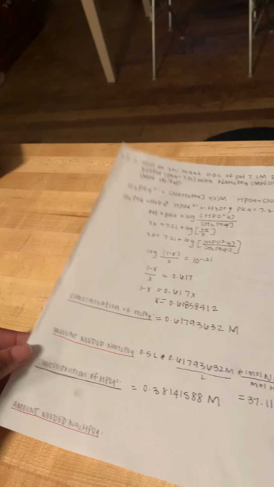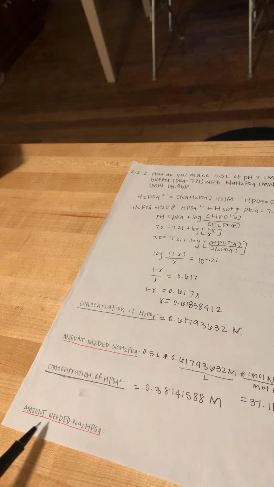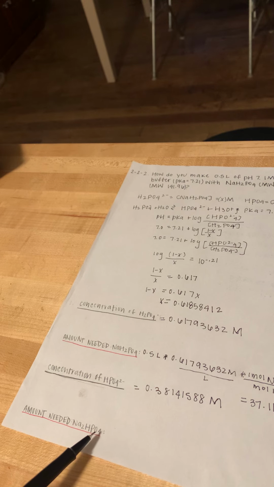Now, you have to get the amount needed of this one.